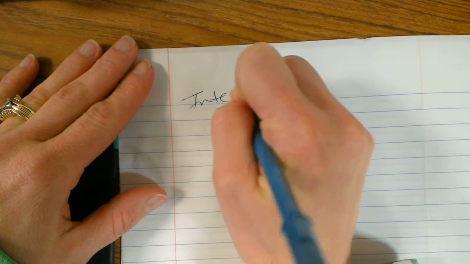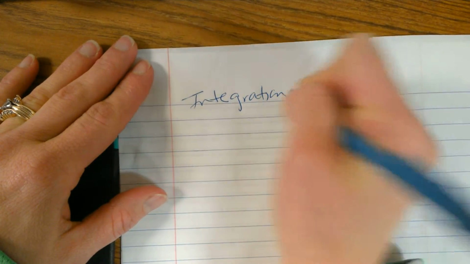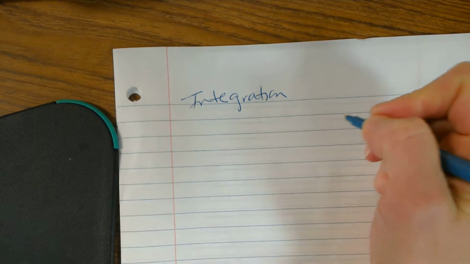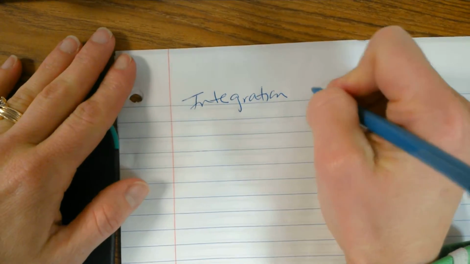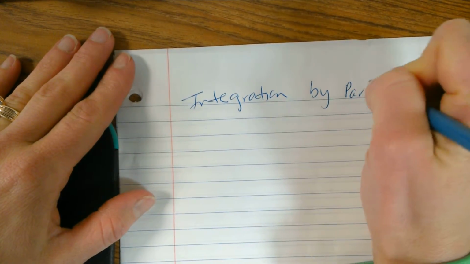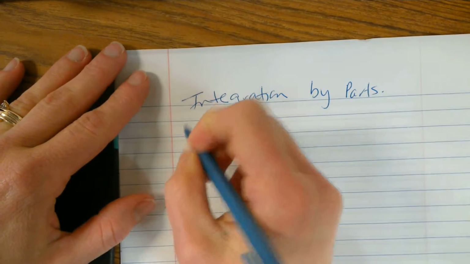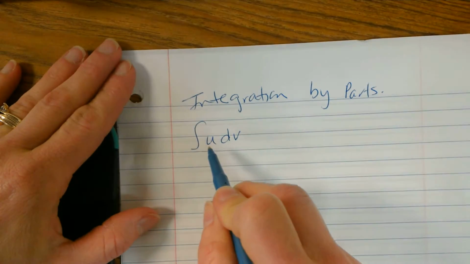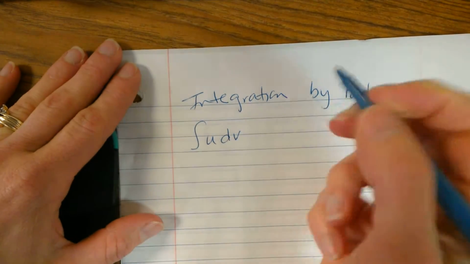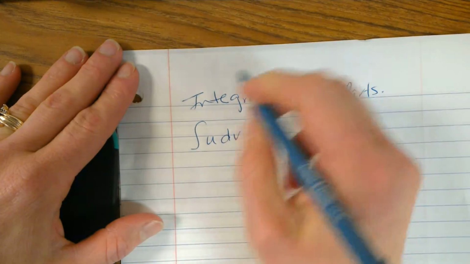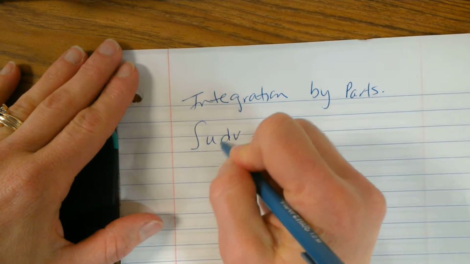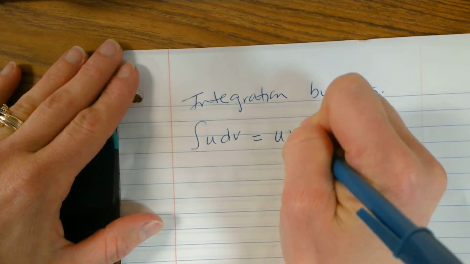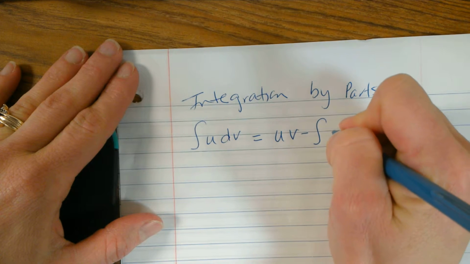So integration by parts, and basically if we're trying to integrate something and we're multiplying two pieces and we cannot use u substitution, it's just not going to work. We've got a rule that says if I can split them up, and I've got a u piece and a dv piece, I can take the antiderivative of dv, take the derivative of u to get du, and then I can rewrite it.